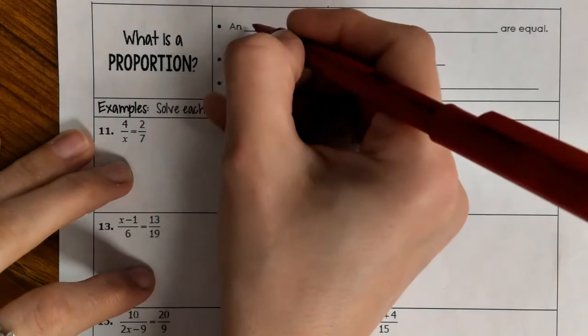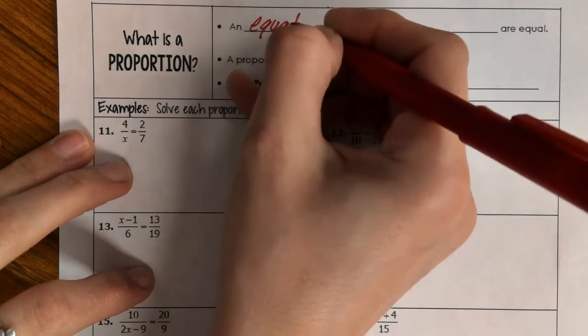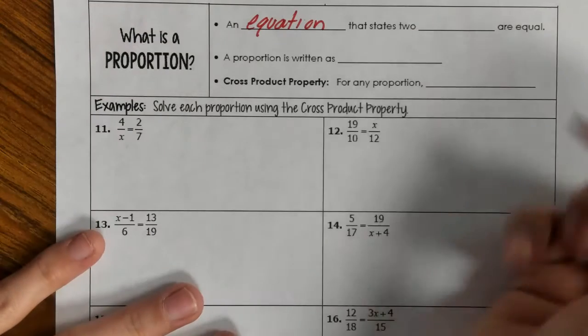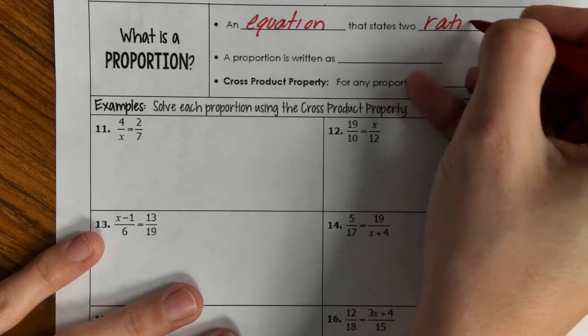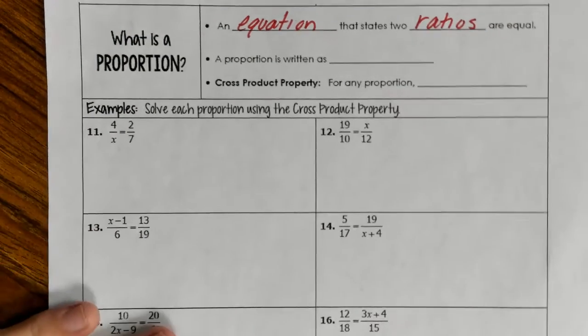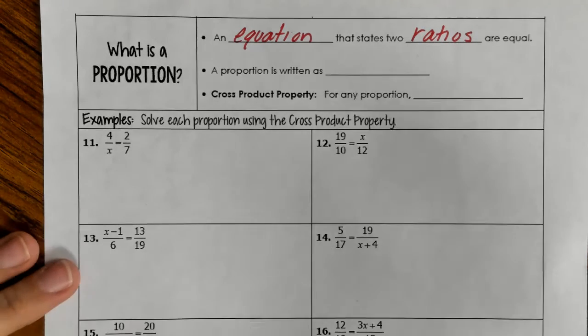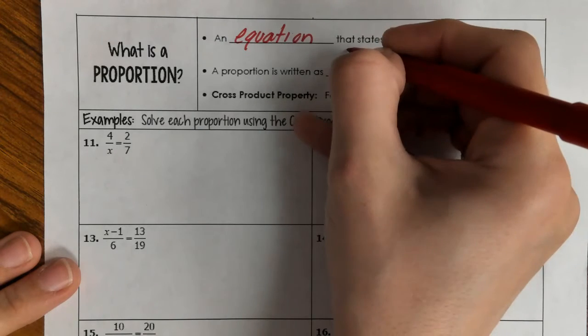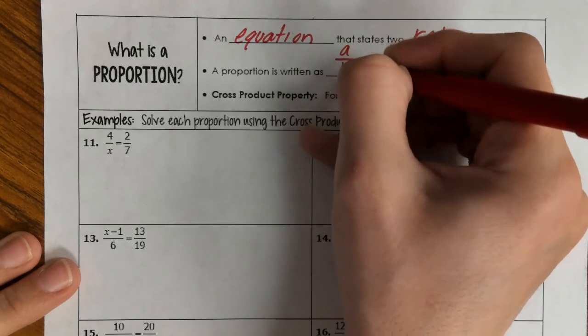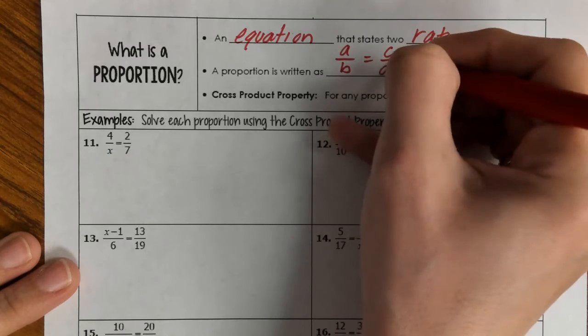A proportion is an equation that states that two ratios are equal. So that's what we have here. We have two ratios in fraction form. I said in the previous video that we would be using the fraction form of ratios to do proportions. A proportion is going to be written basically as A is to B as C is to D.